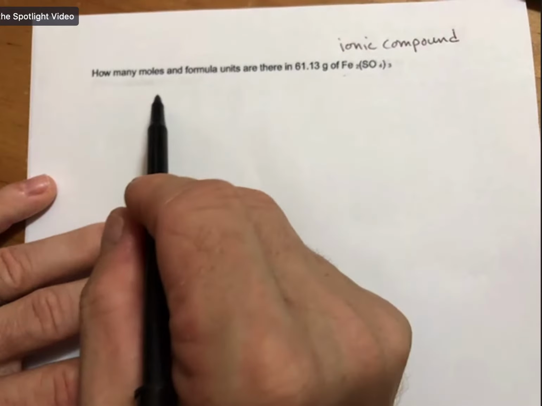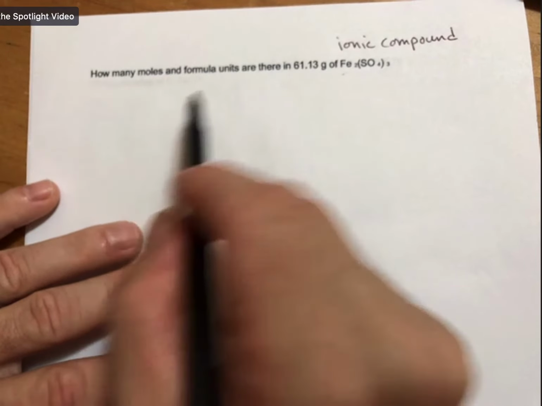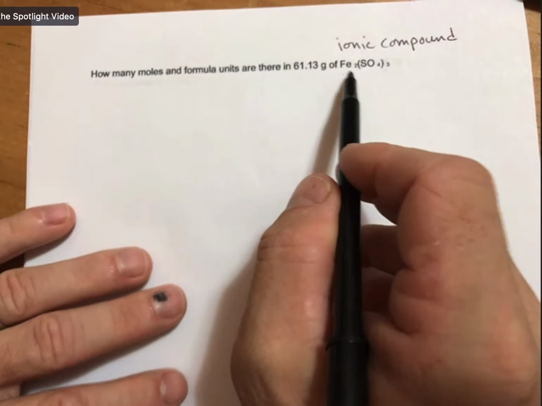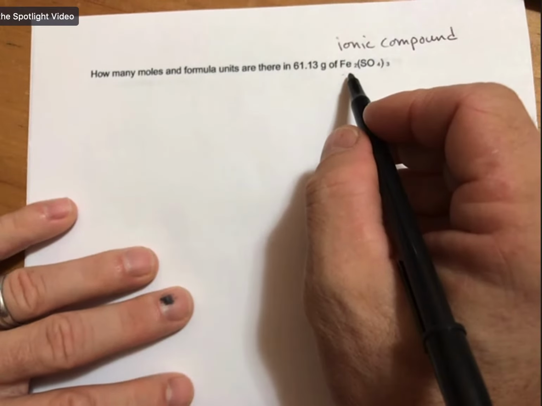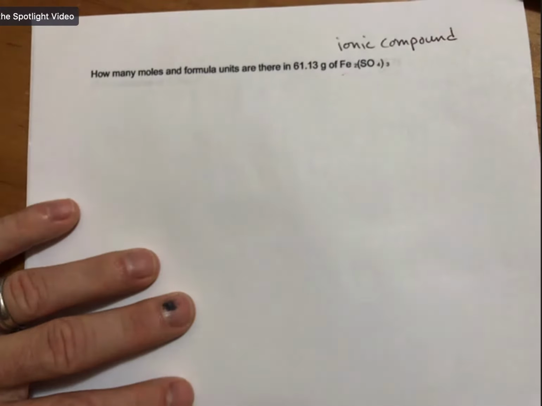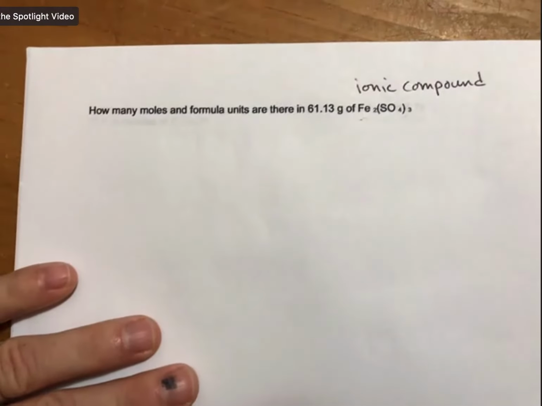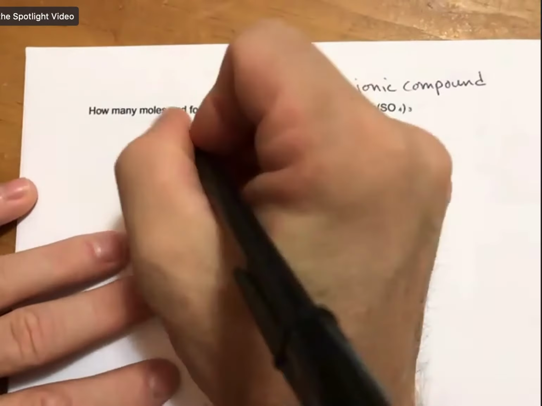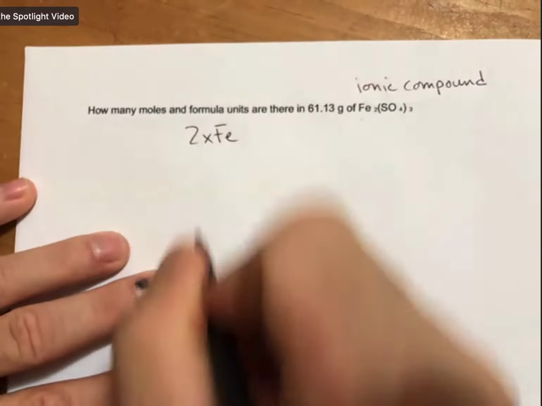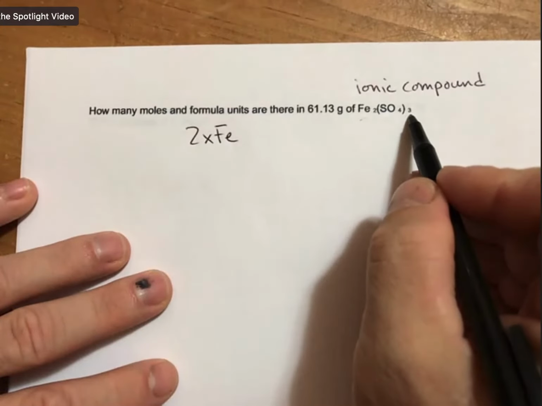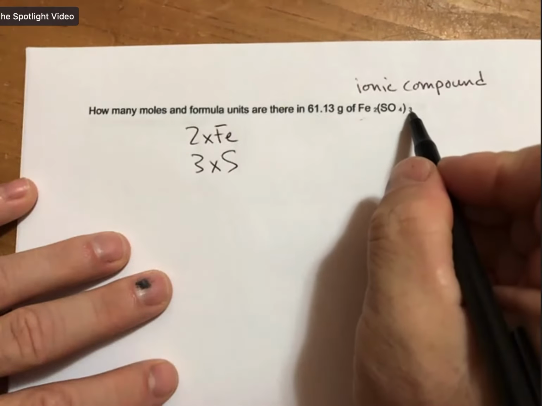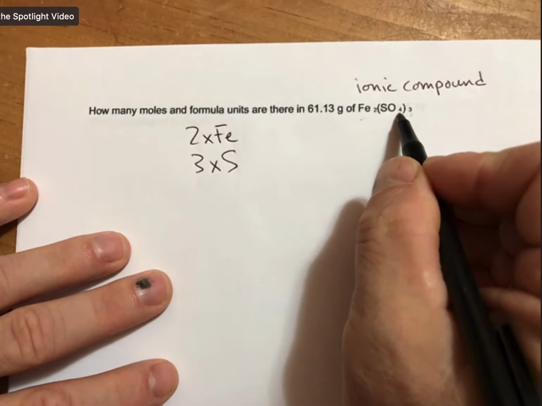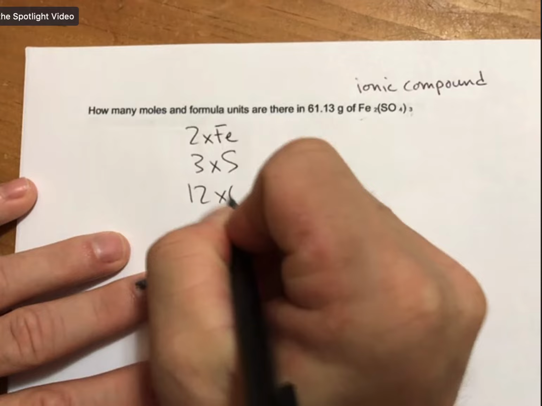And for this particular one, we have grams. We're going to need the molar mass of this substance. Let's do the molar mass first. So for the molar mass, we are going to have 2 irons, 3 sulfurs, and 3 times 4, or 12 oxygens.